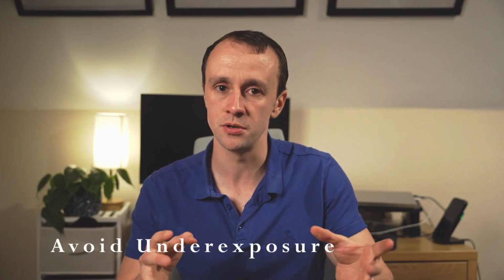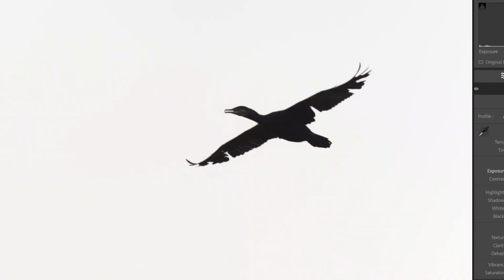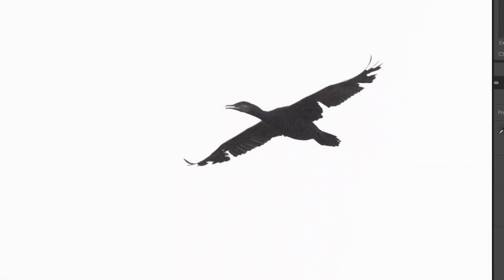Now I said there's one other source of noise, and this is digital noise. This is going to be most apparent when you've incorrectly exposed your photo, and in particular when you've underexposed your photo. You're going to see this in lots of different situations, not just in low light situations. For example, if you've underexposed a bird against a bright sky and you've tried to recover the details, you'll notice that that bird suddenly has colours resembling that of a peacock. And this is the digital noise.